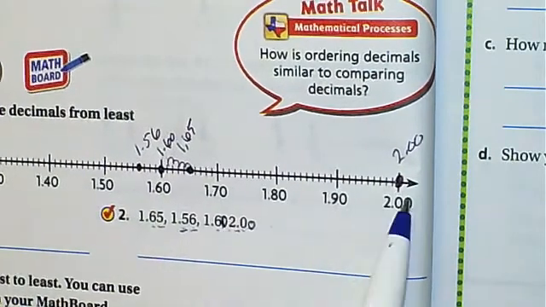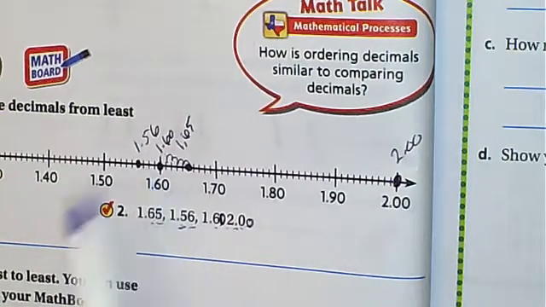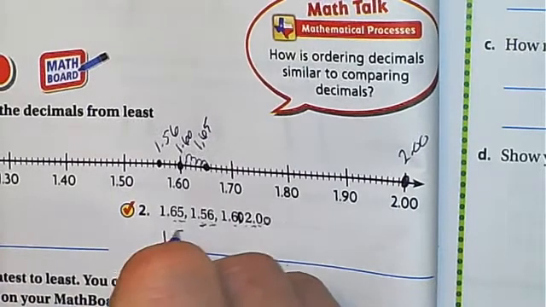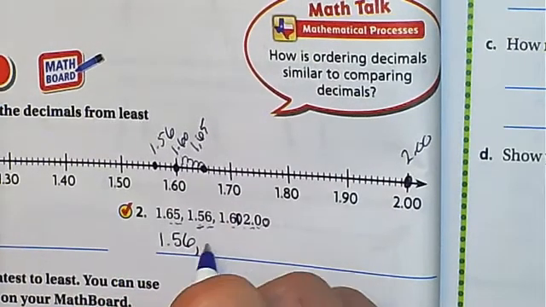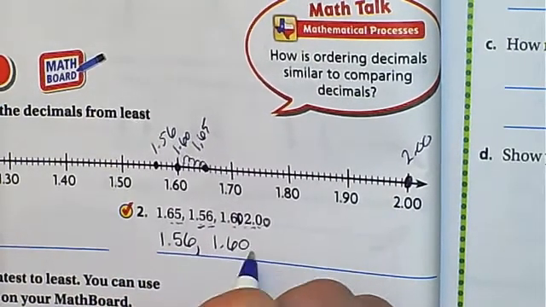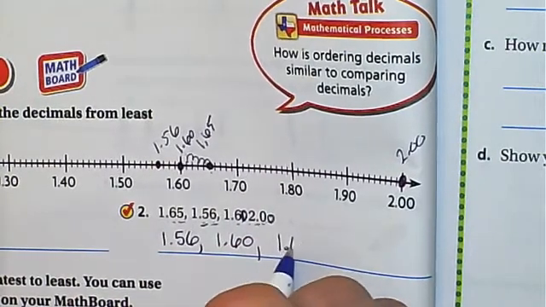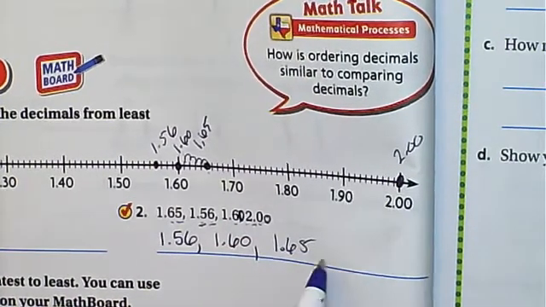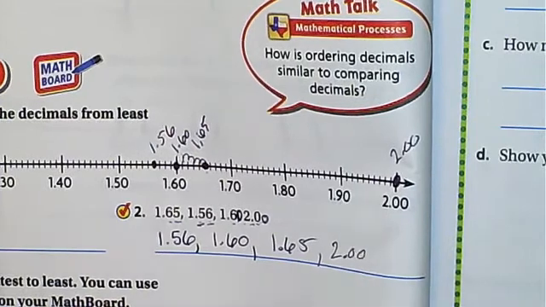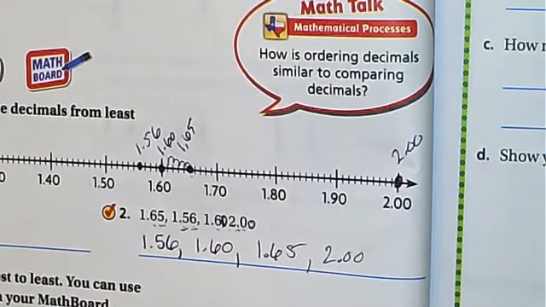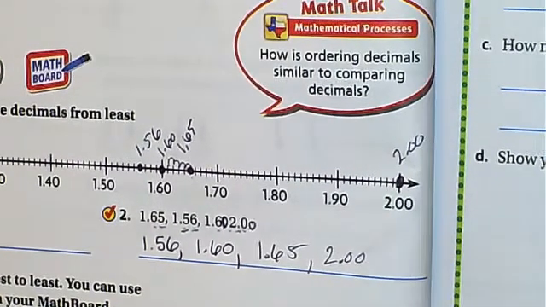So if I put these in order, and here's the advantage to using the number line, they're already in order now. I can just look at what I dotted first. So 1 and 56 hundredths, then 1 with 60 hundredths, then 1 with 65 hundredths, and then my furthest dot was 2.00. Simple as that.